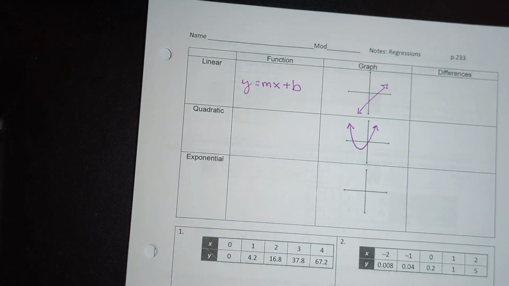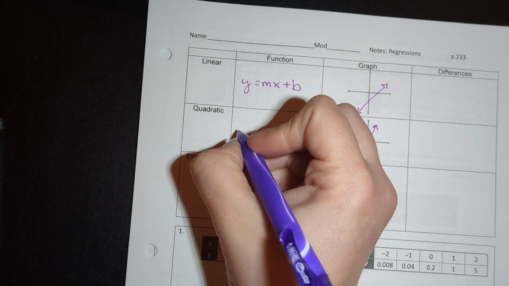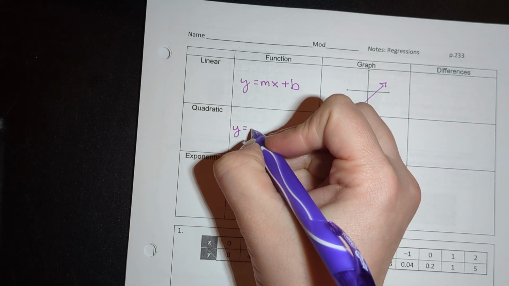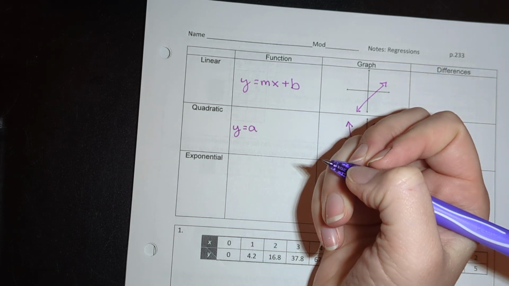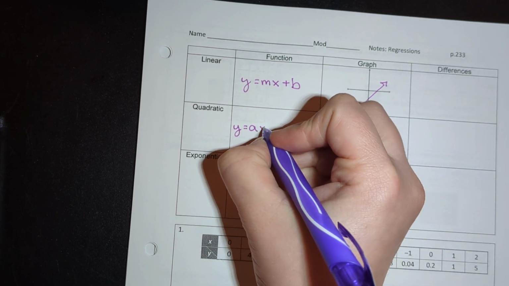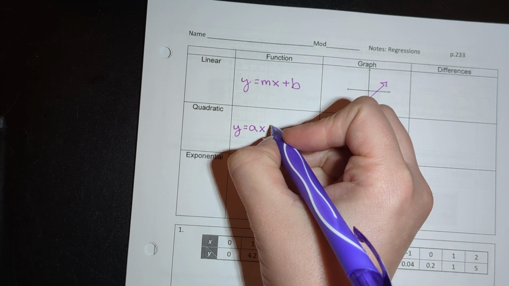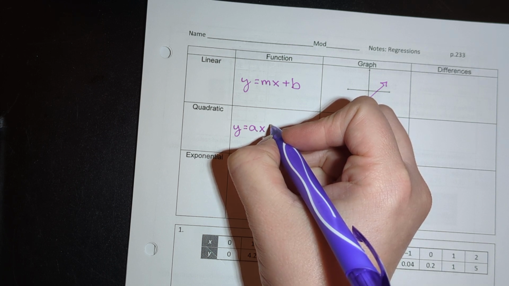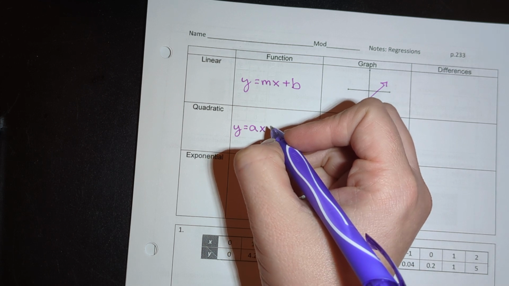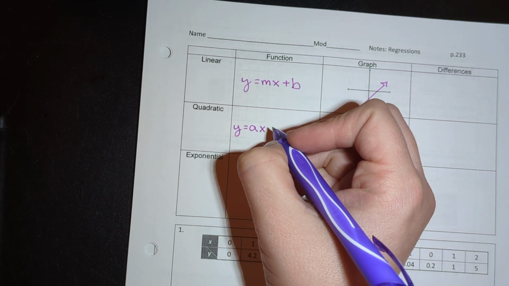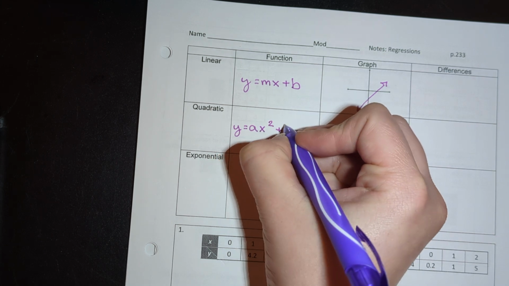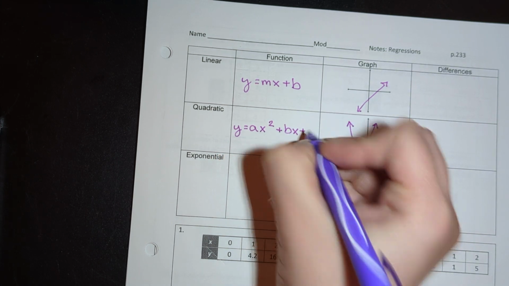And what was the formula for those, or the function? Tillman? Y equals ax plus b. Wait, give me a second. We don't have a second. Cindy? There we go. Y equals ax squared plus bx plus c.